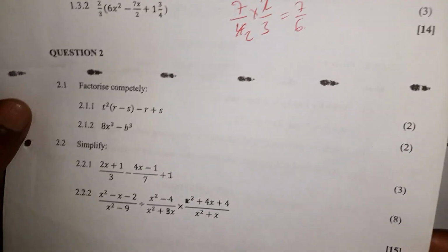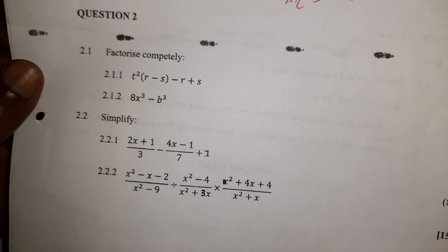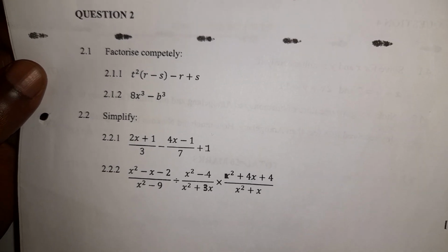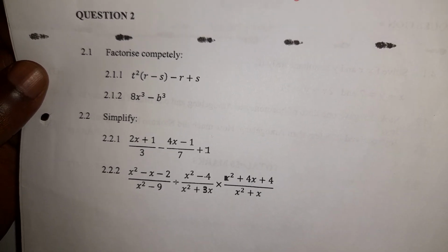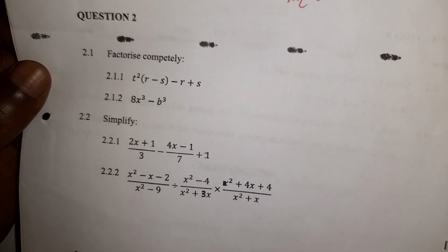Okay, moving right along. Let's simplify further. Now we have fractions. Simplifying these fractions, we have 2x plus 1 divided by 3 minus 4x minus 1 divided by 7 plus 1.